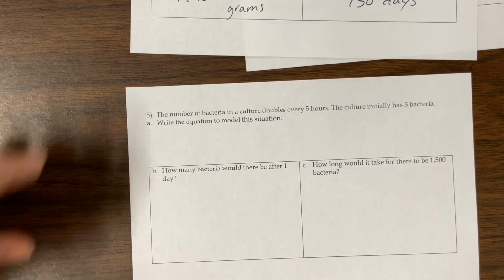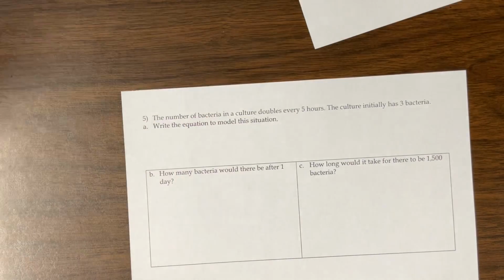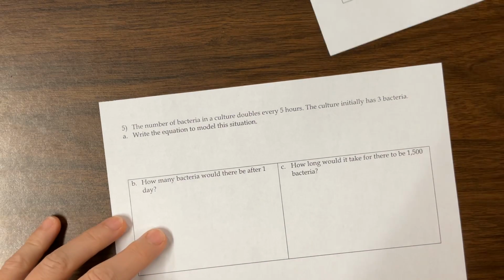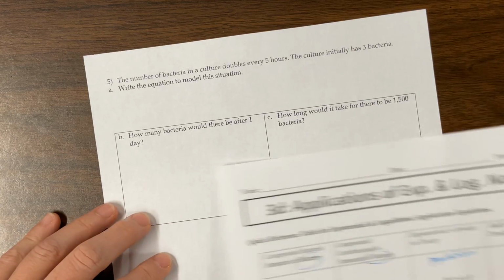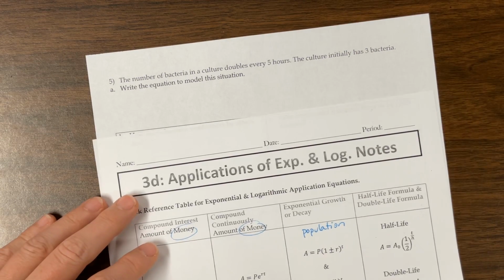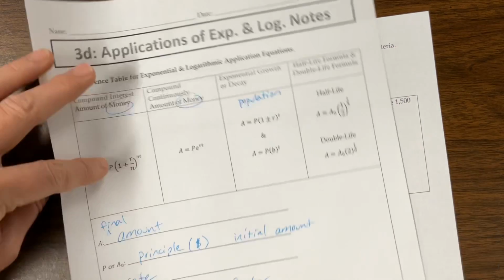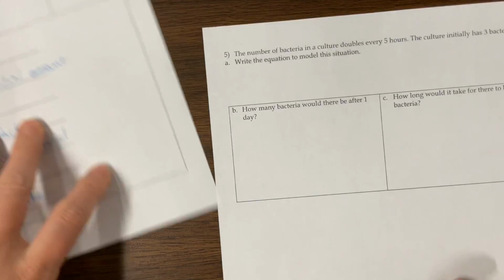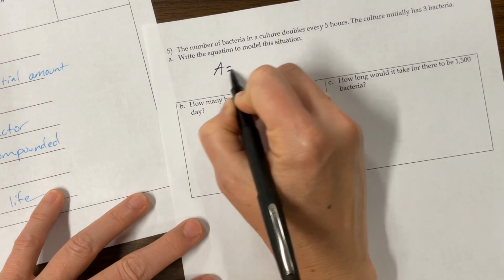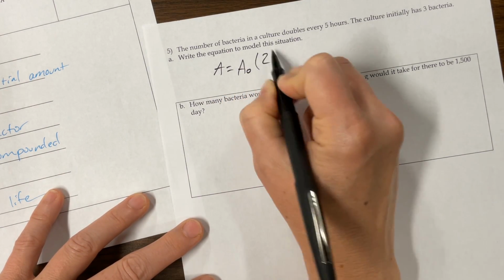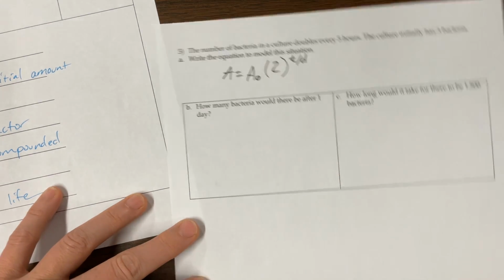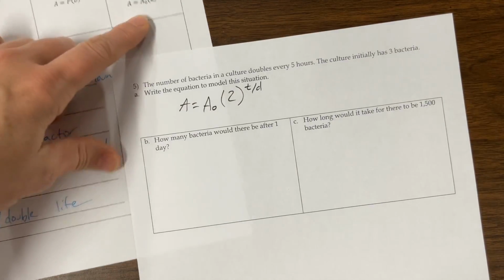Cool, I have one more example. What do you think it would be? Well, we haven't done one from the double, or, oh no, we need to do one, let's see. The culture initially, okay, so on this one, it doubles every 5 hours. Okay, so doubles every 5 hours is going to be this one. And that was A is equal to A naught times 2 to the T over D. Because that's here. Could you see it?